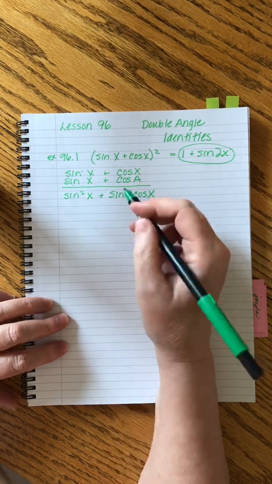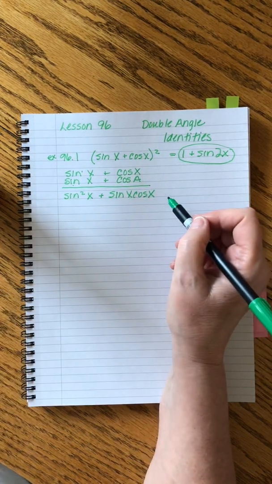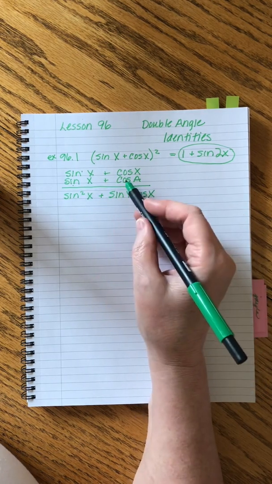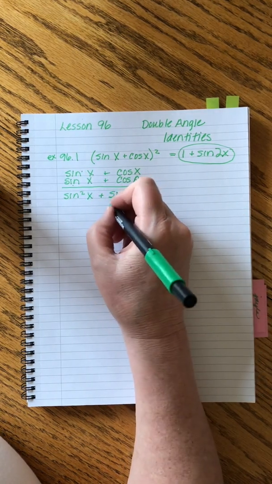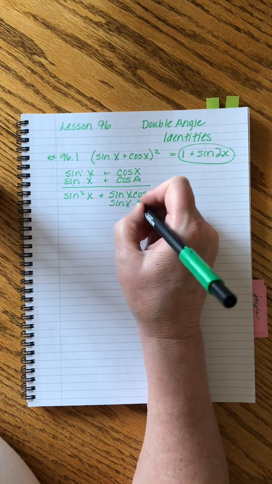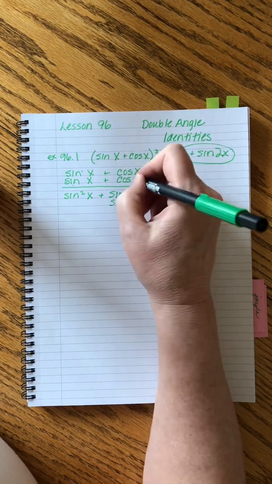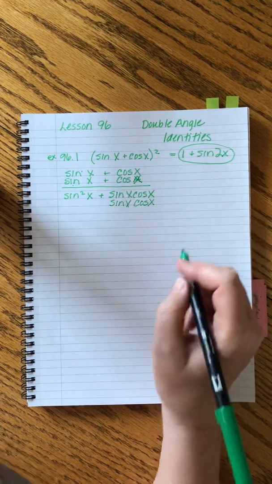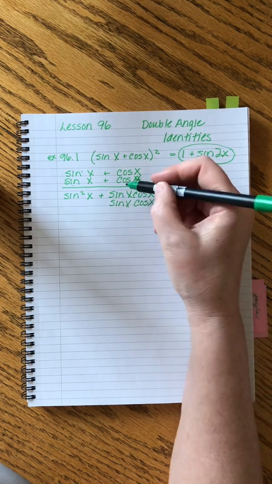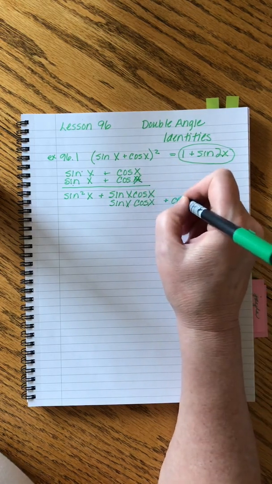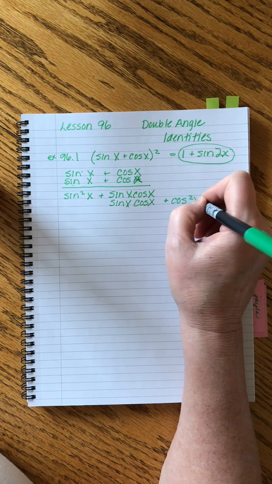I always write them in order, sine, cosine, tangent. Okay, she's done dancing. Sit down. Now this is the same thing. They're all x's. And then this last one plus cosine squared x.